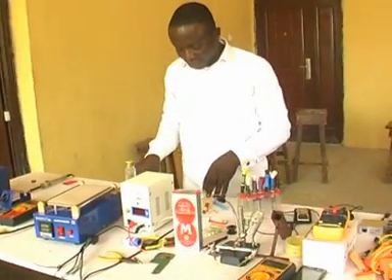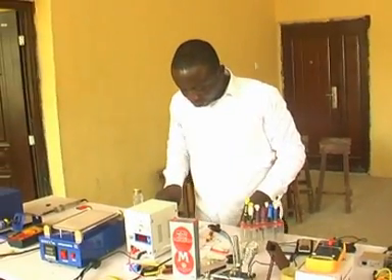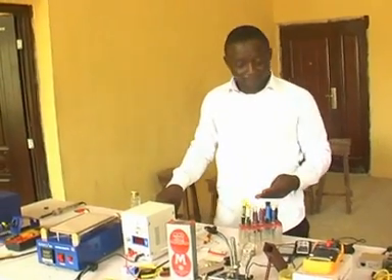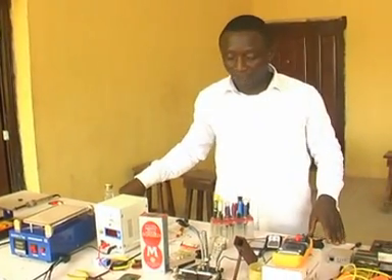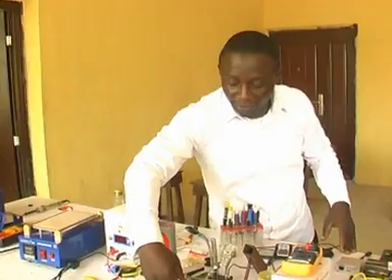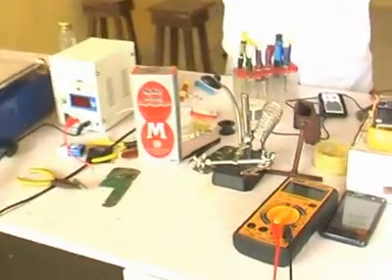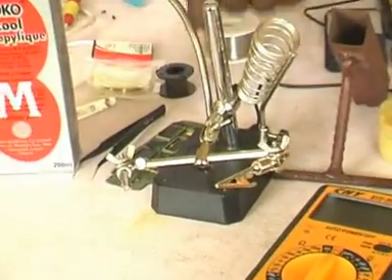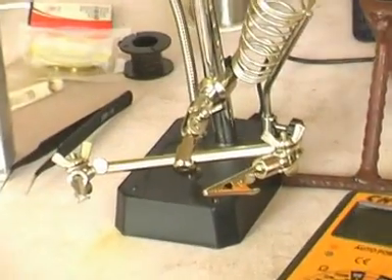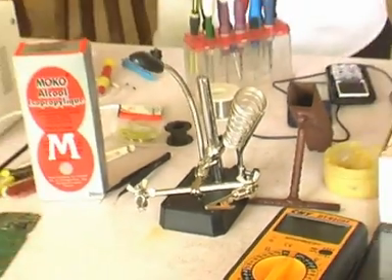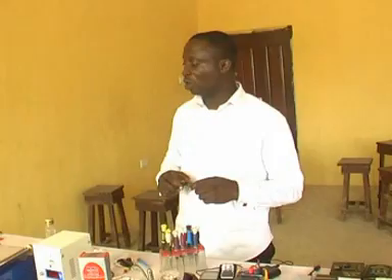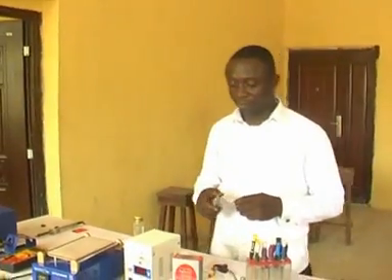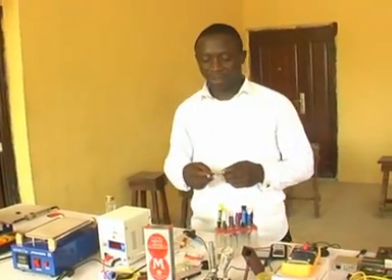I'm still under miscellaneous tools. PCB holder. We make use of a PCB holder anytime we are using the rework station or soldering iron.